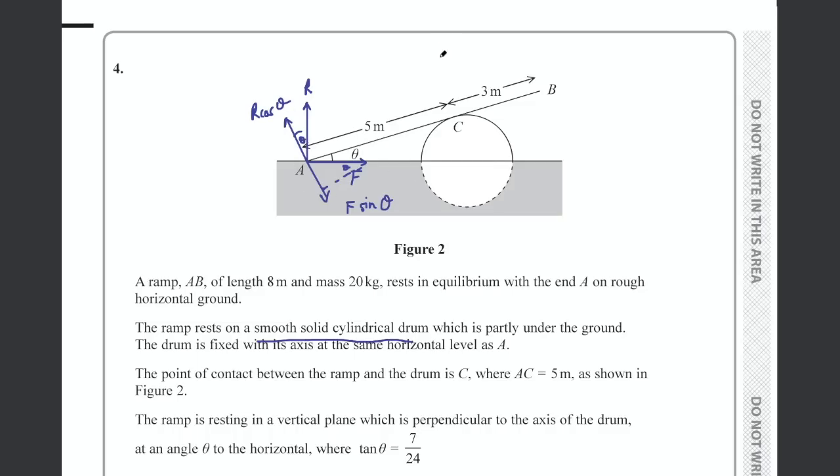Now, other forces to consider in this diagram is the normal force pushing on the rod from the drum. Let's call that N. We have the mass of the rod, that would be halfway, because it's a uniform rod. We would have mg pulling down and the components of that. They tell us the mass is 20 kilograms, so this will be 20g. Then the parallel component of that is 20g sine theta, and the perpendicular component is 20g cosine theta. And they're all the forces we're going to need to consider.